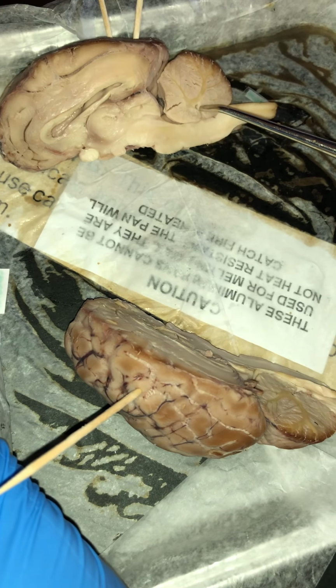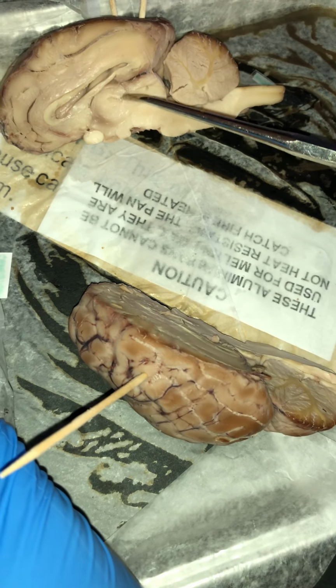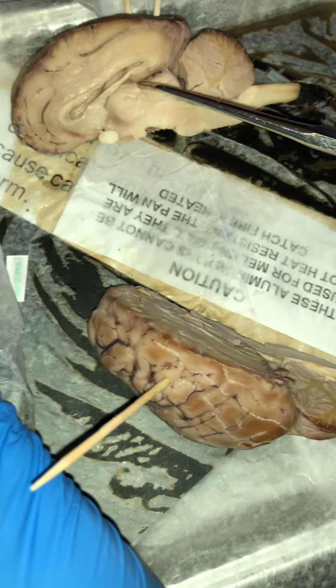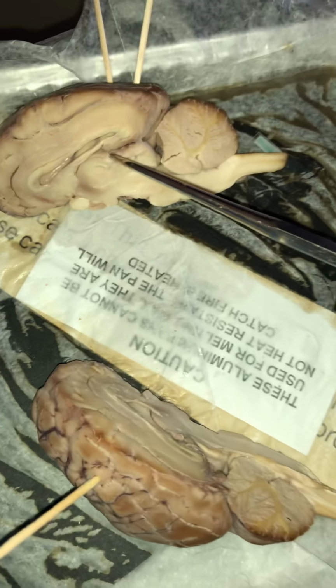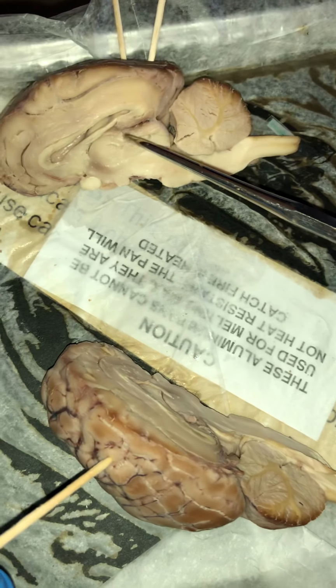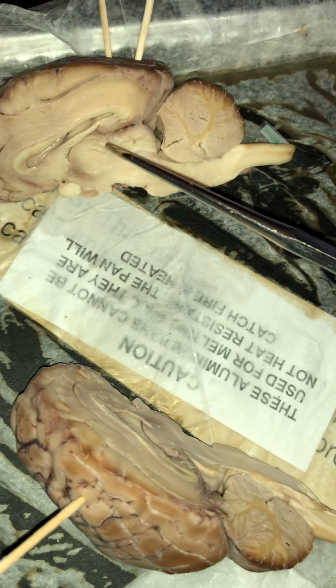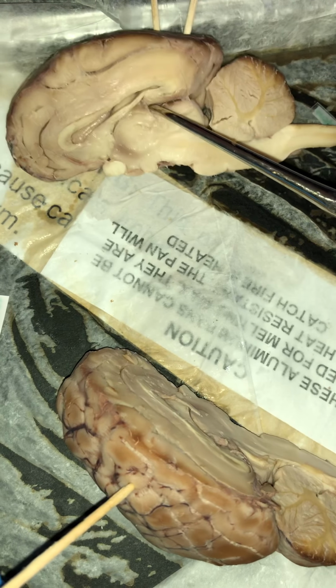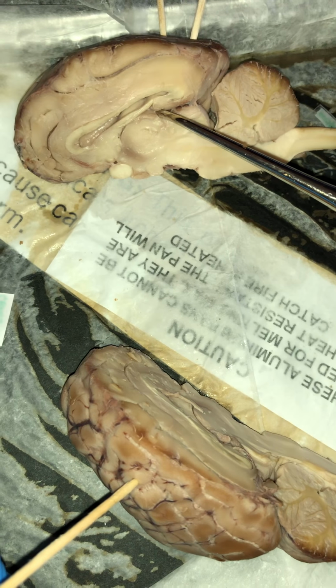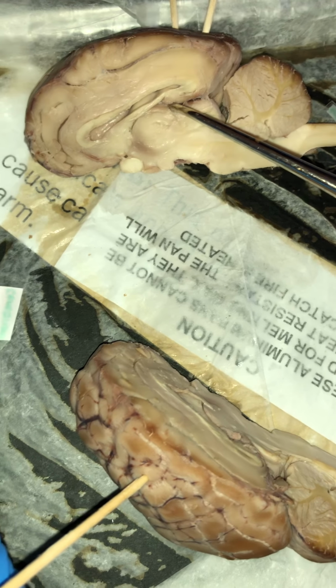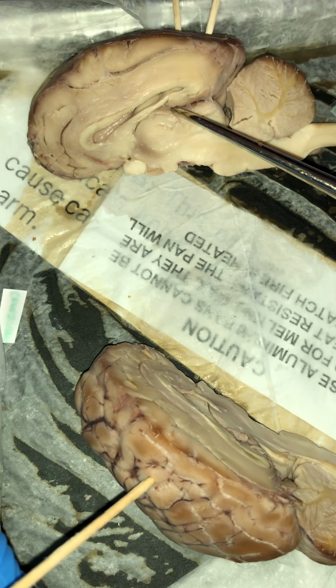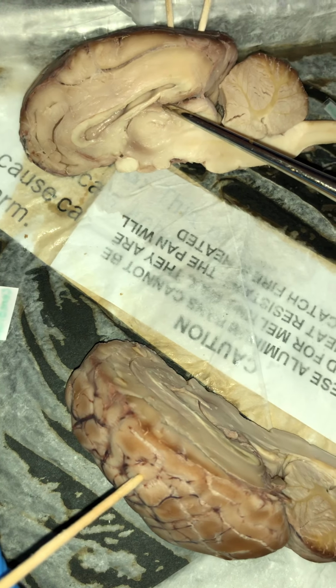Going on from there, we have what is known as the pineal body. The pineal body is this little white pea-sized thing that you see here, which is known for secreting a hormone-like substance in some mammals, as you can see here. Going on from there, we have what is known as the choroid plexus. The choroid plexus is this area here. It's a network of capillaries located in the roof of the ventricles that contribute to the production of cerebrospinal fluid.